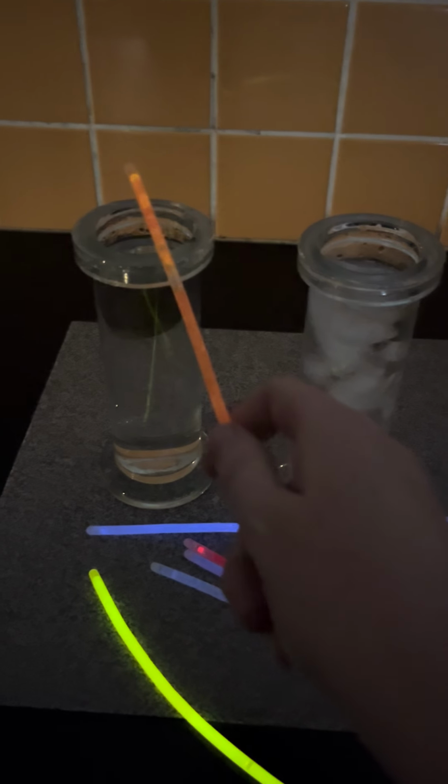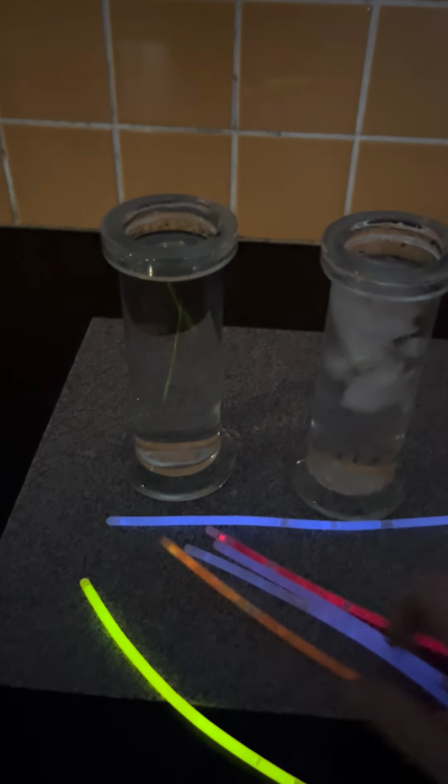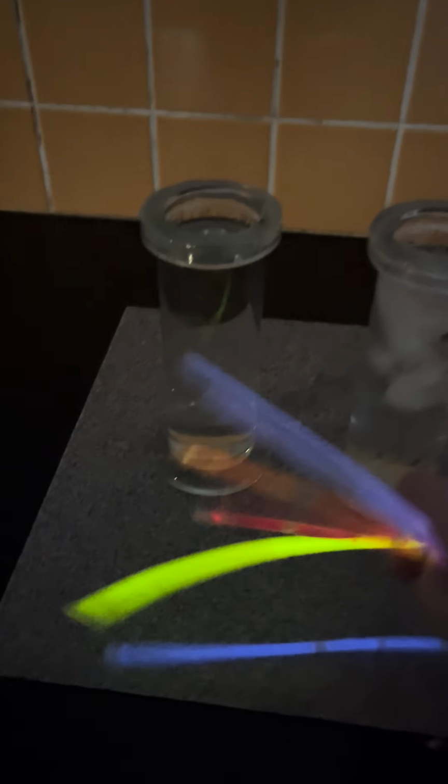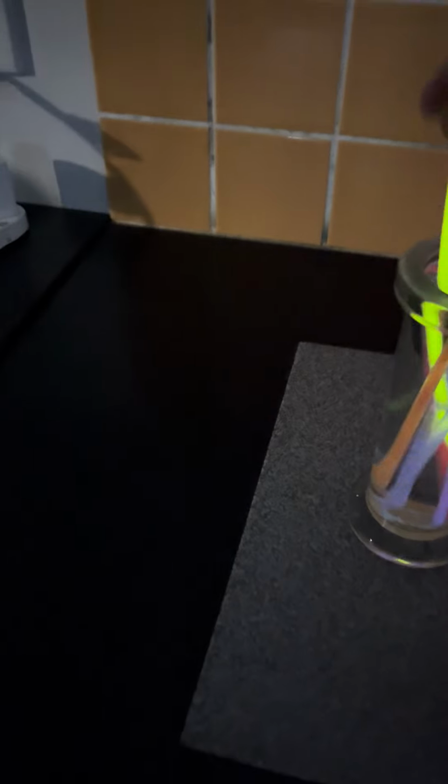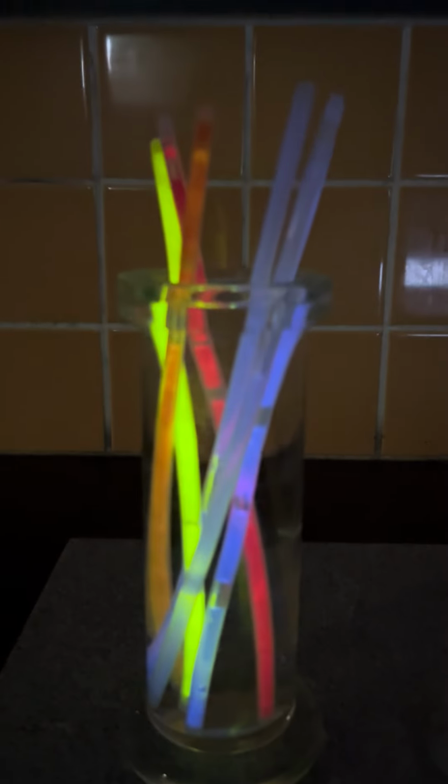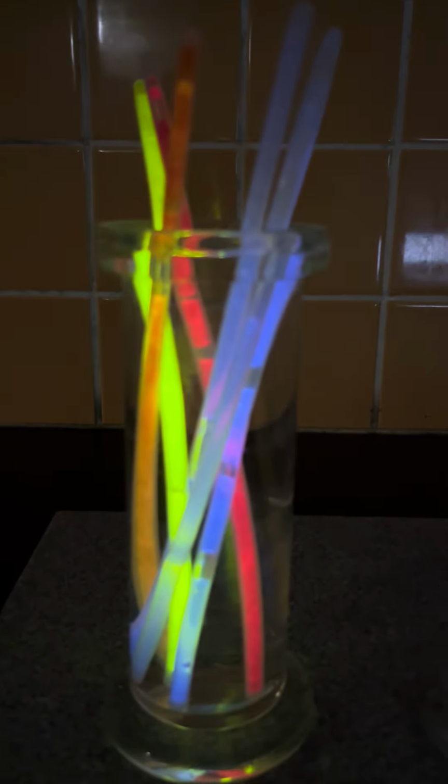So firstly, I've got some warm water or hot water here and cold water. And what we're going to do is we're literally going to stick them all in the hot water first, so we get them going. Some of them aren't as good as others. So if I put them in there, you'll start to notice quite instantly that the light becomes brighter.